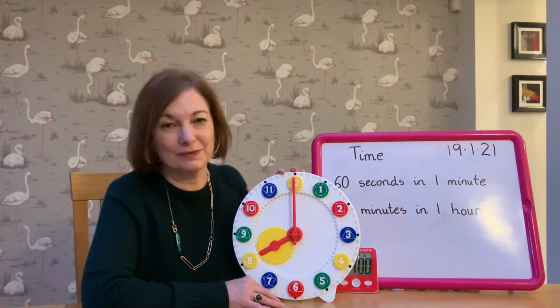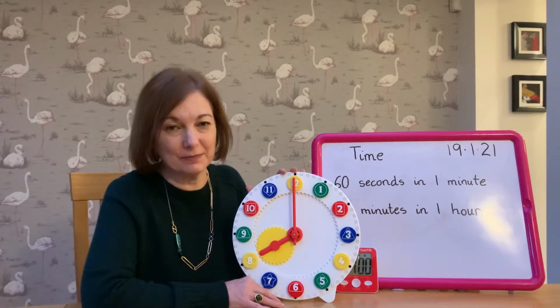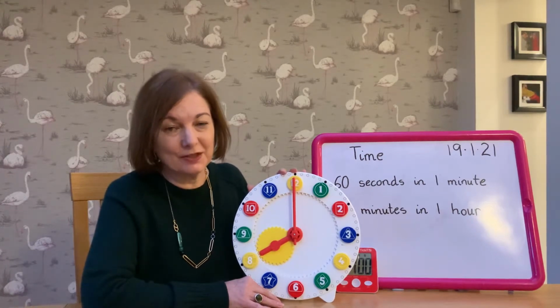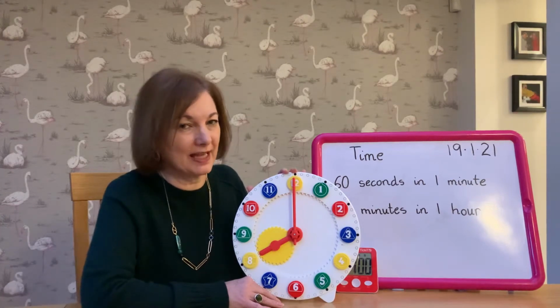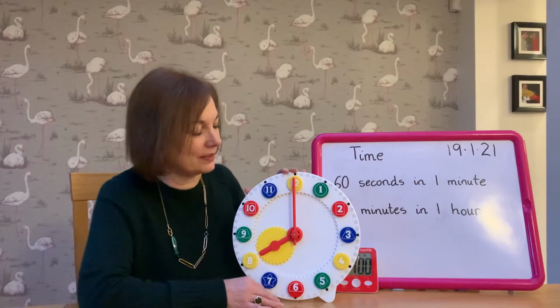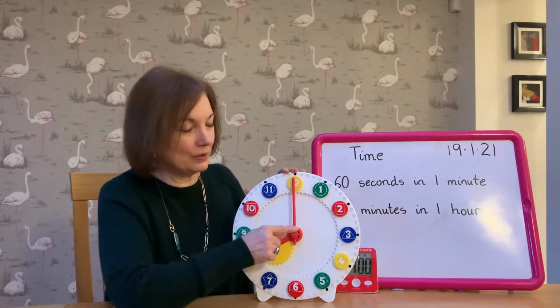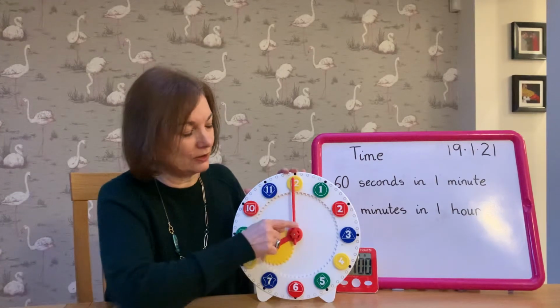Yesterday, Miss Johnson was talking to you about time, so we're going to do a little bit more on that today. So, if you can remember from yesterday, I'm wondering if you can be very clever. Who can remember what this hand of the clock is called?